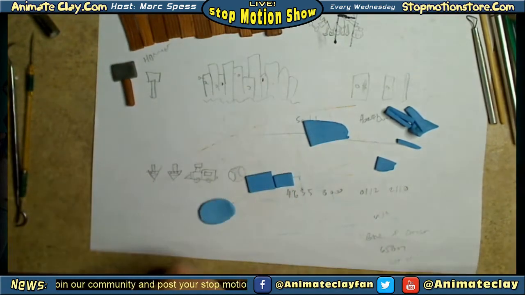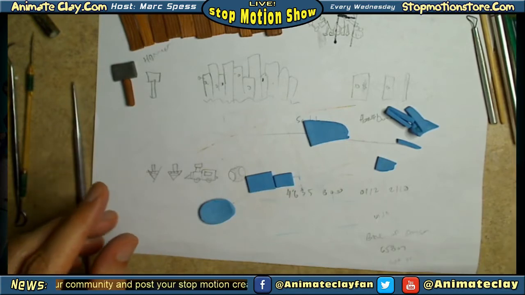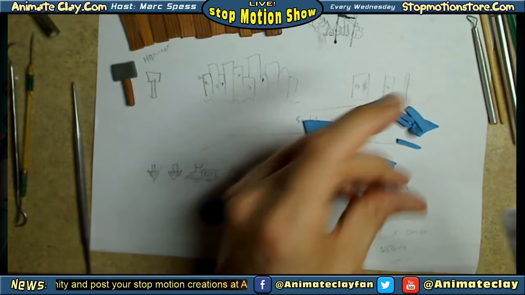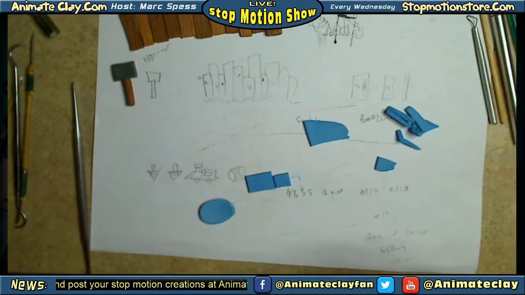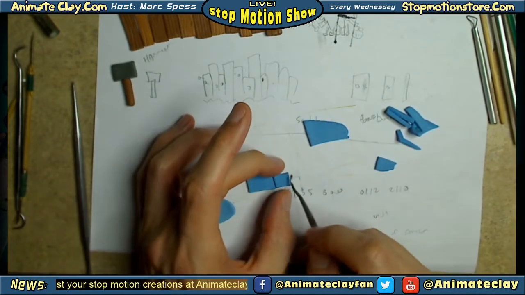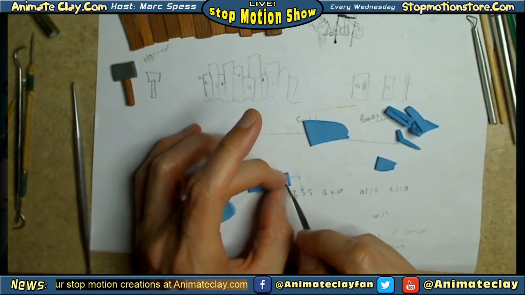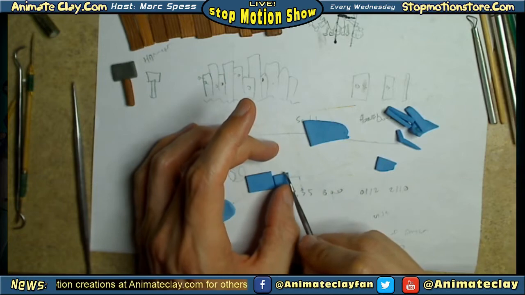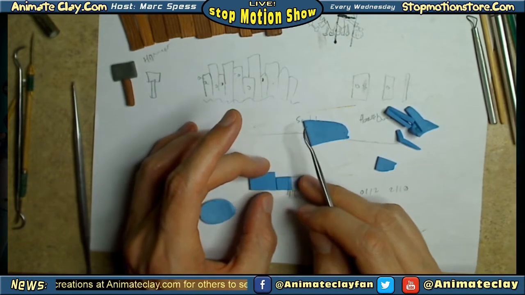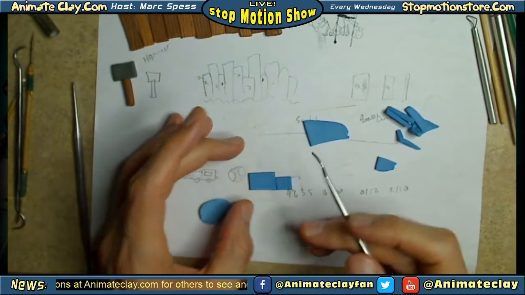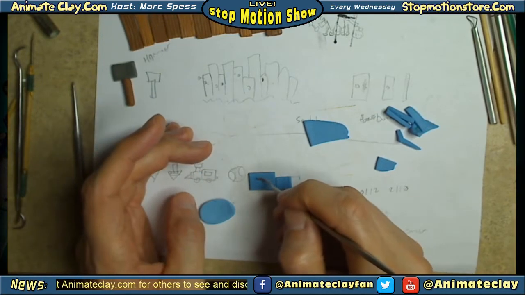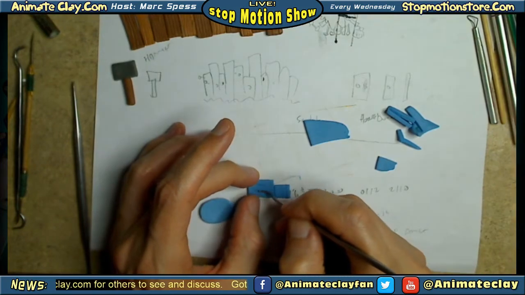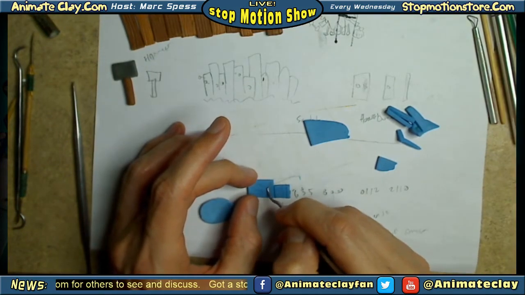At least at this part of the filmmaking process, it's all just a matter of sculpting. That's the biggest part of it, is just getting the sculpt correct and making the shapes look nice to the eye. That's really the main thing, and enjoying it as you go.